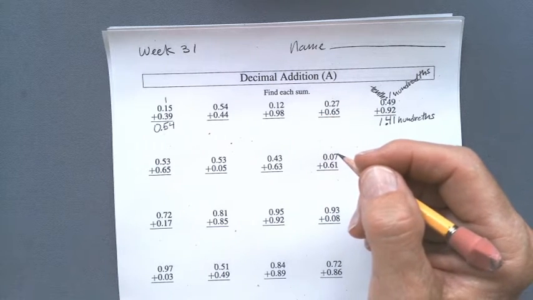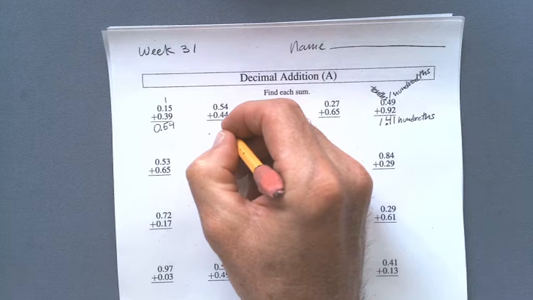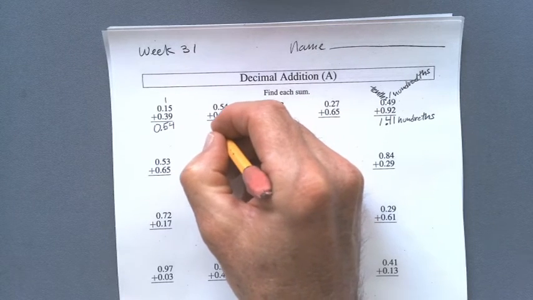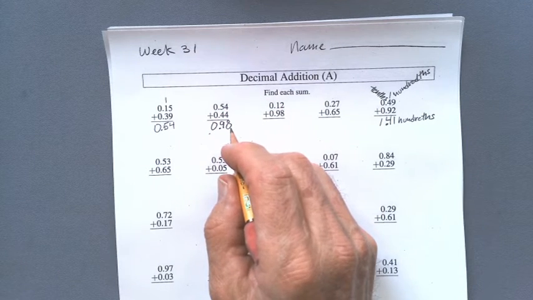So isn't that amazing? Okay, so 4 and 4 is 8. 5 and 4 is 9. Don't forget the 0 here. This is 98 hundredths.